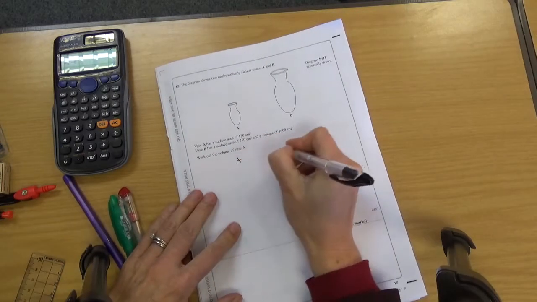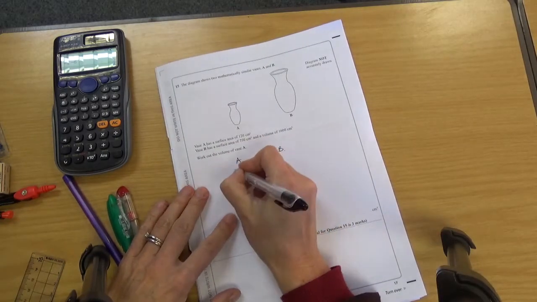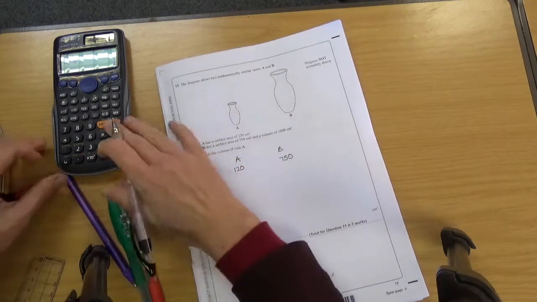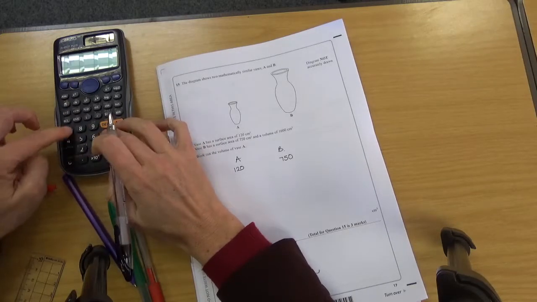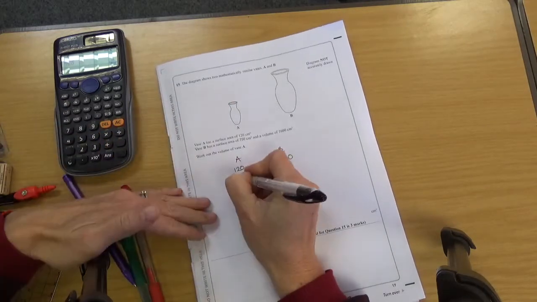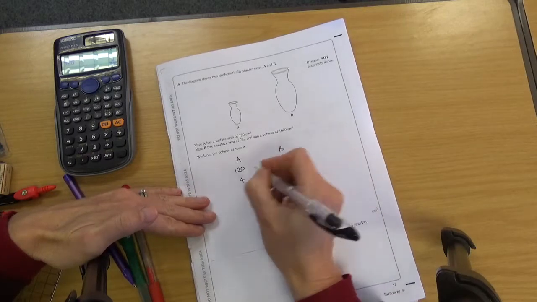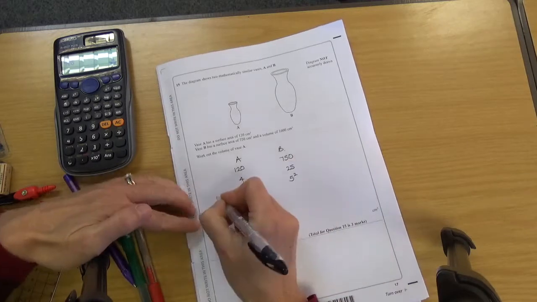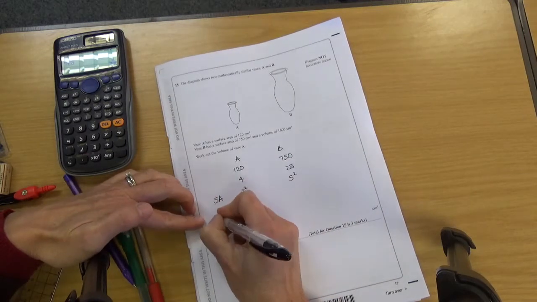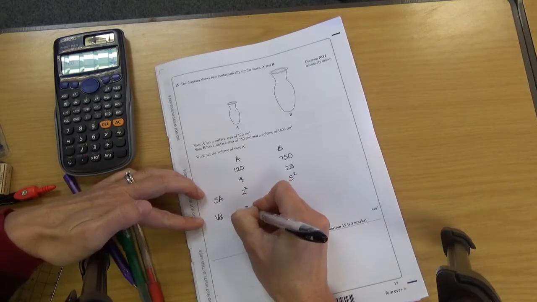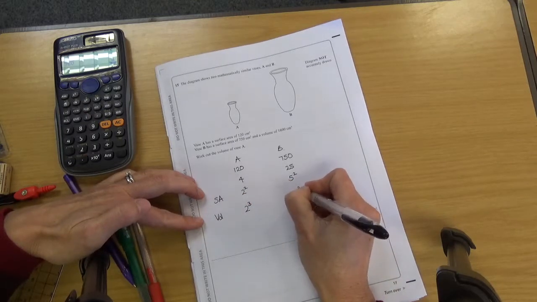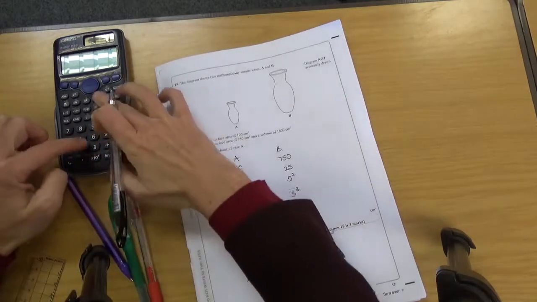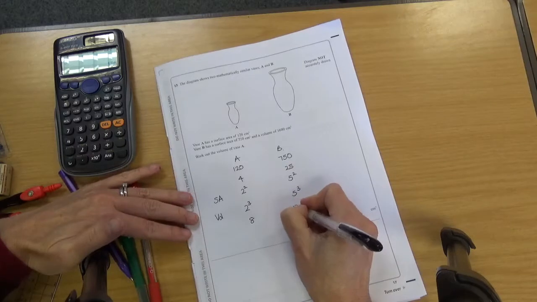So vase A and B. Vase A is 120 and vase B is 750. Let's see if we can simplify that first. It's 4 and 25. Now 4 is 2 squared, 25 is 5 squared, so that was our surface area. If we deal with volume, we want these cubed, so it would be 2 cubed to 5 cubed. 2 cubed is 8, 5 cubed is 125.